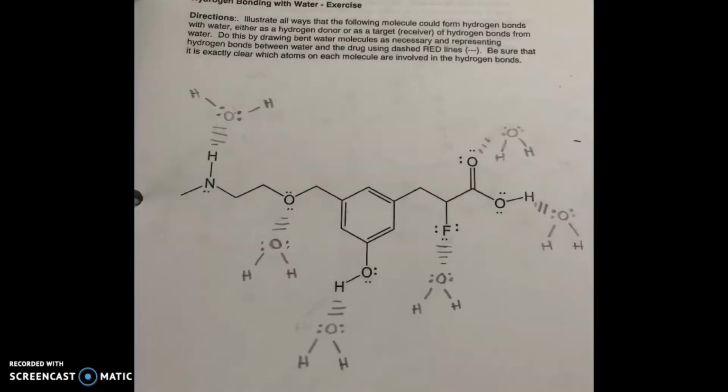This is the page that everyone had to do with the hydrogen bonding with water exercise, so I'm not really going to spend much time on it. I'm going to explain it more with my molecule, but as long as you follow the hydrogen bonding rules, this should be pretty easy.